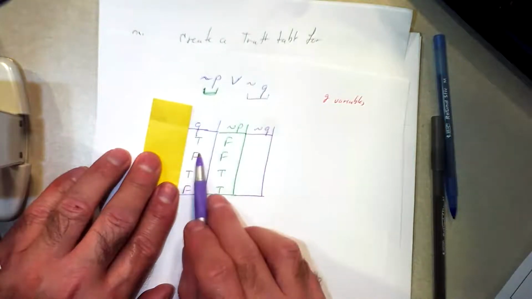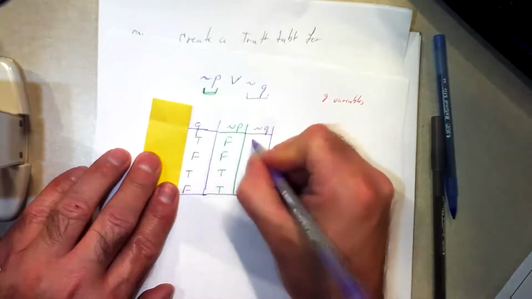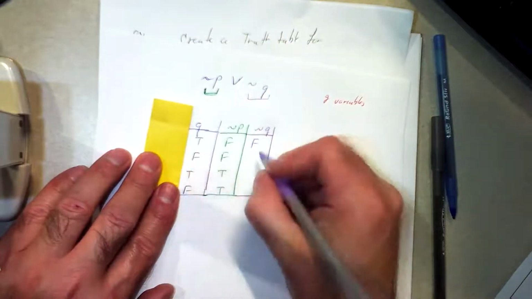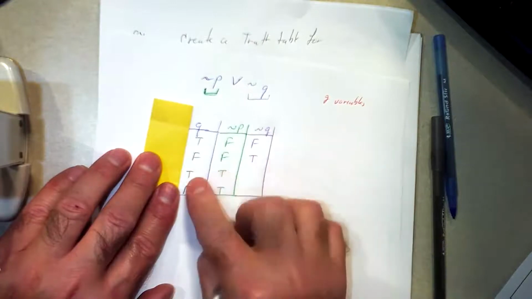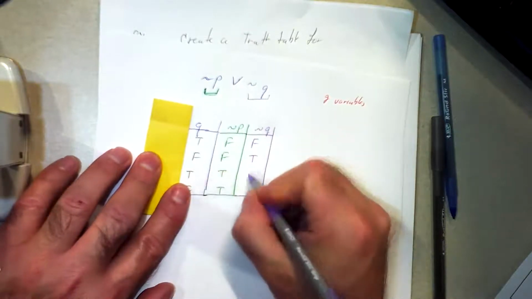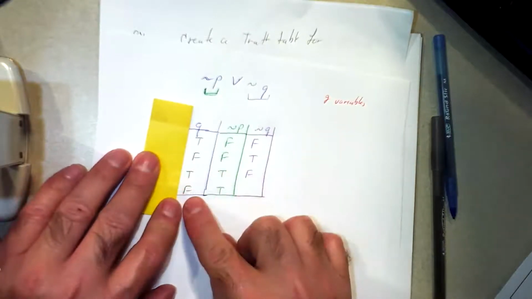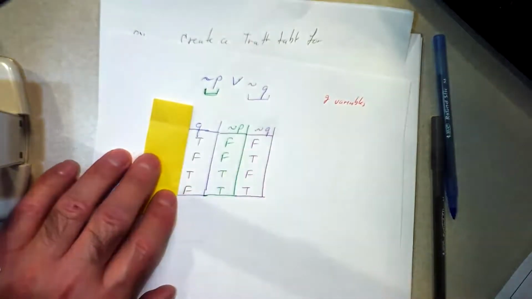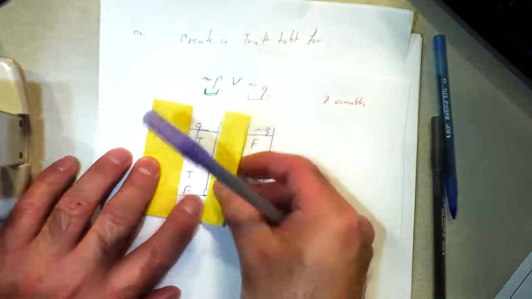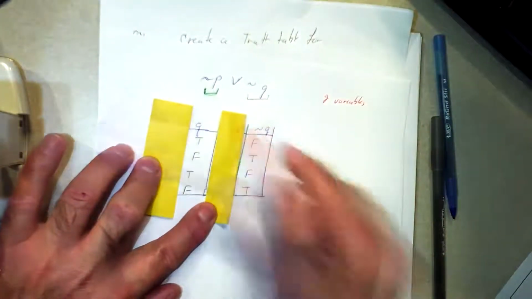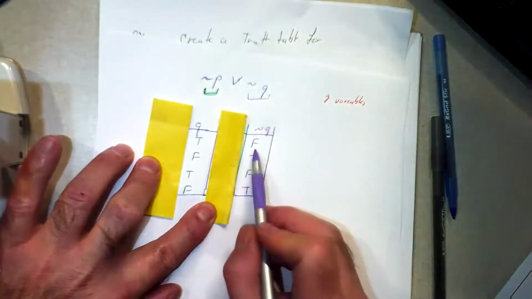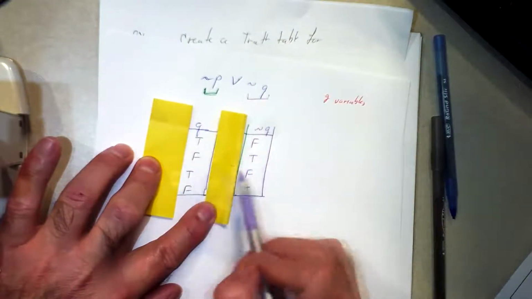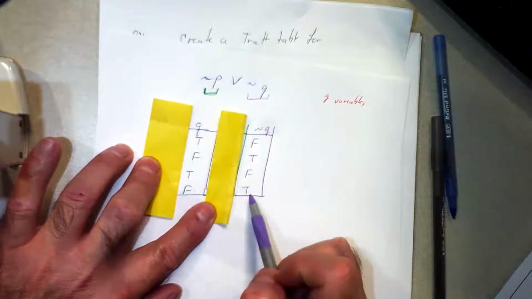What's the opposite of true? False. Opposite of false is true. Opposite of true is false. Opposite of false is true. All I'm doing is taking the opposites of these and putting them here.